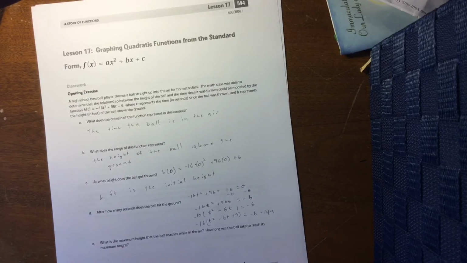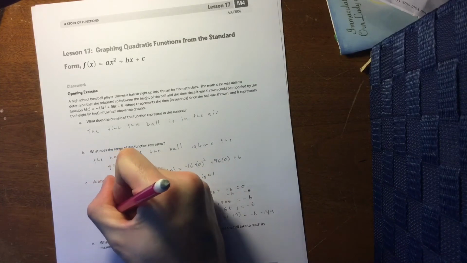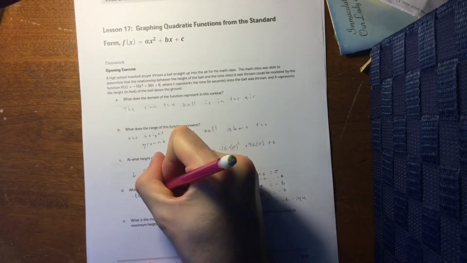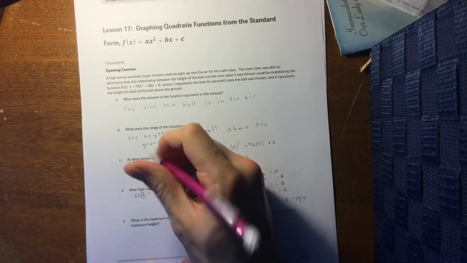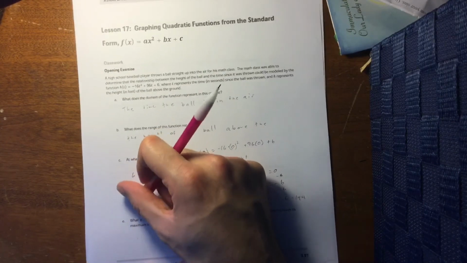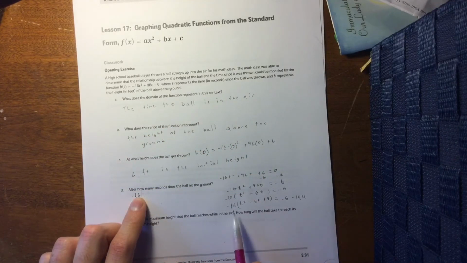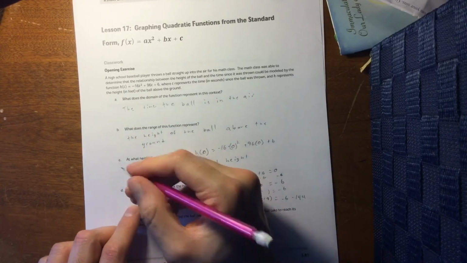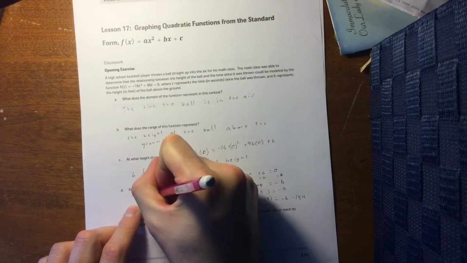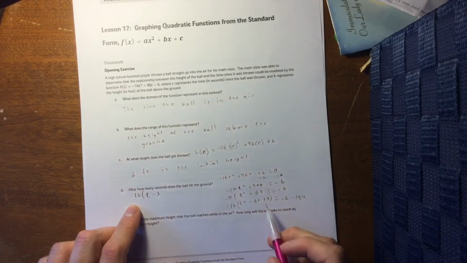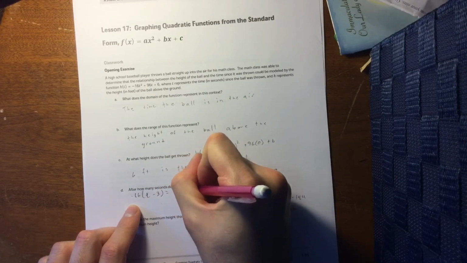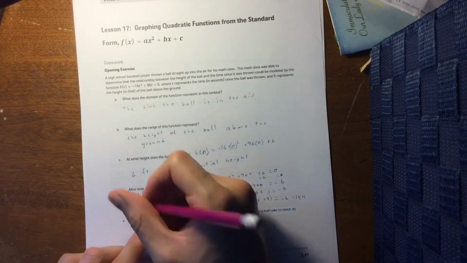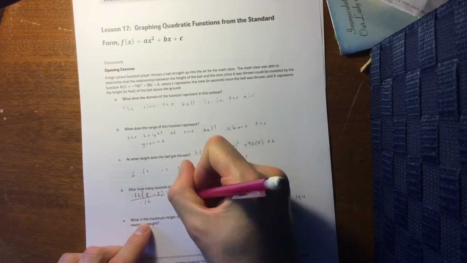So then that's going to give us negative 16, I'm sorry about that. Okay, so it's going to give us a negative 16. We'll leave that on the outside. Then we'll have t minus 3, squared. That would be this factored out. That's going to equal negative 150. So then the next step is to divide by negative 16.